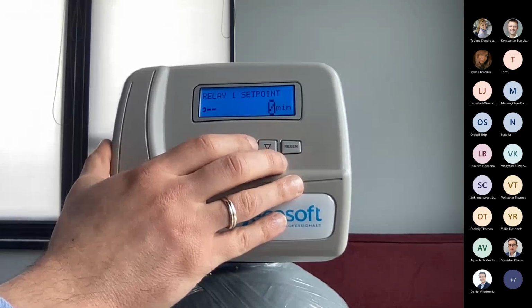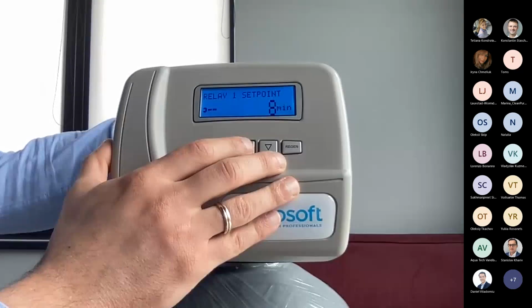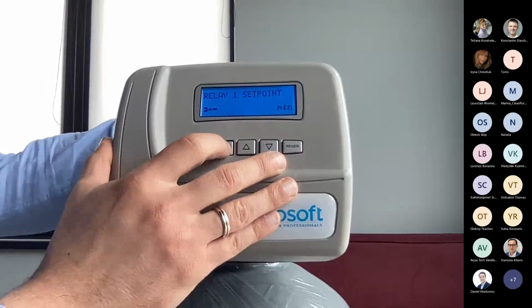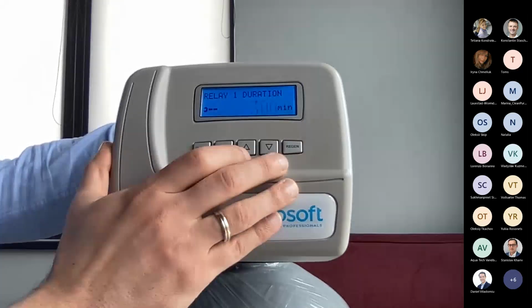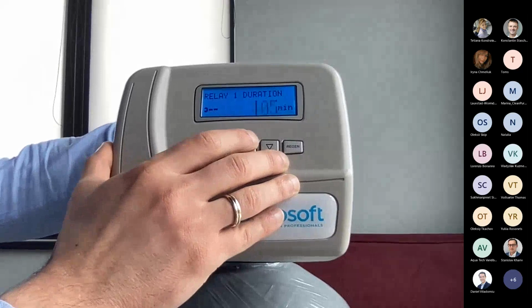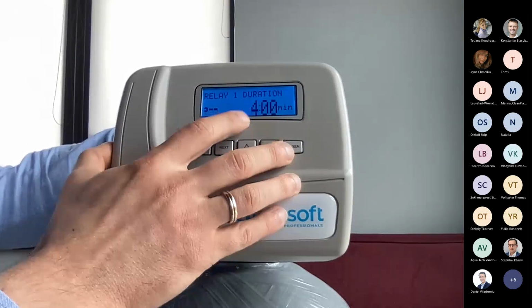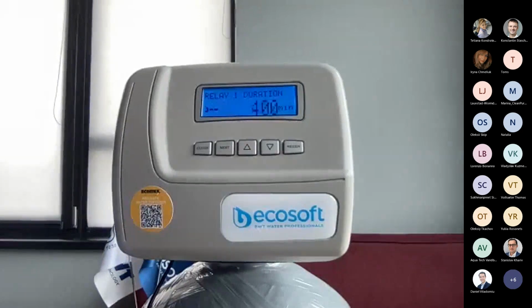When you select this step, then in the next step, we will set after how many minutes the valve should activate the relay, for example, after 10 minutes. And then we set the duration when the relay would be active, let's say 4 minutes. Why you may need this? For example, you want to add chlorine during regeneration, during the brining.